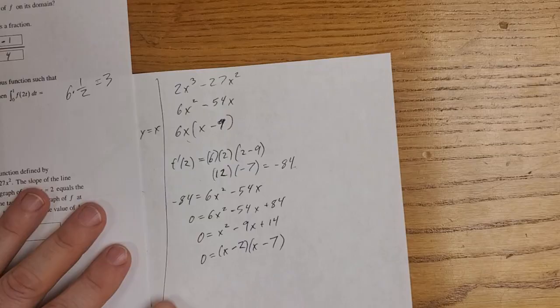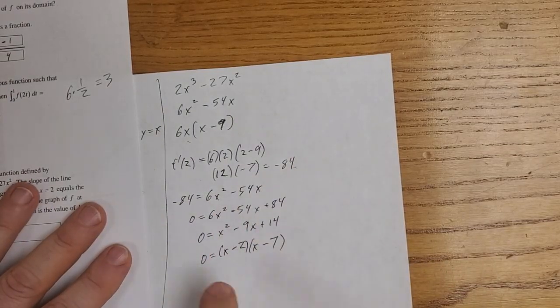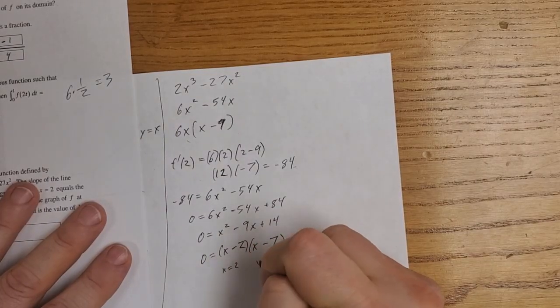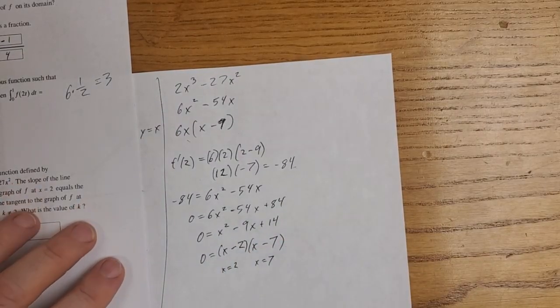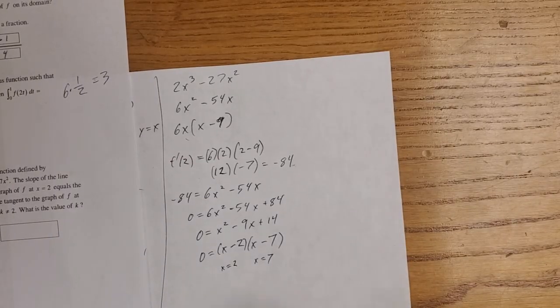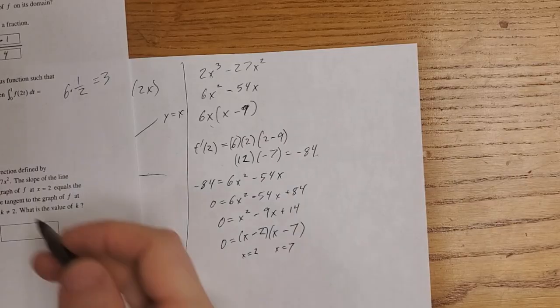So that slope occurs at x equals 2, which we already know, and x equals 7. So it already told us that it's not 2, and of course 2 was the given.